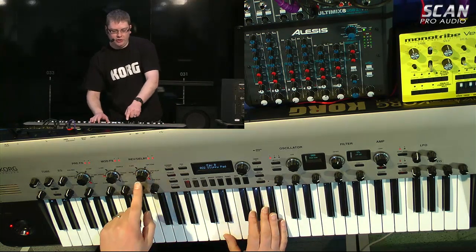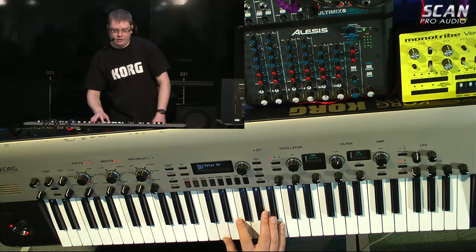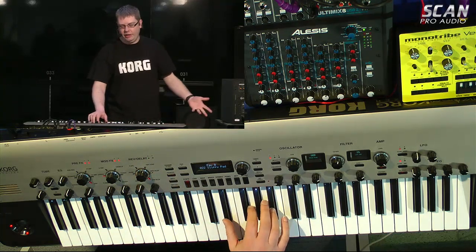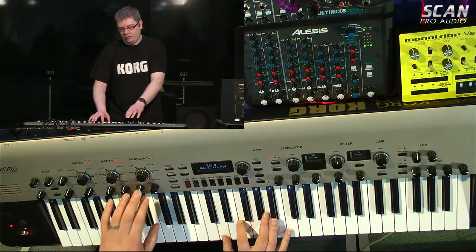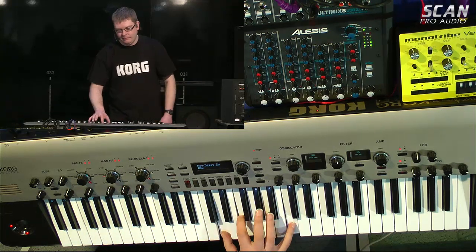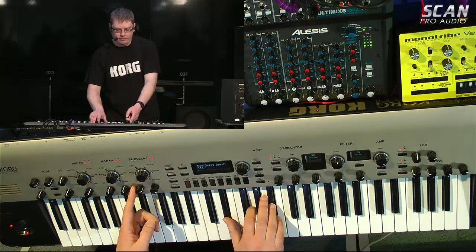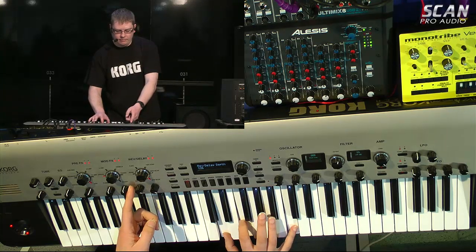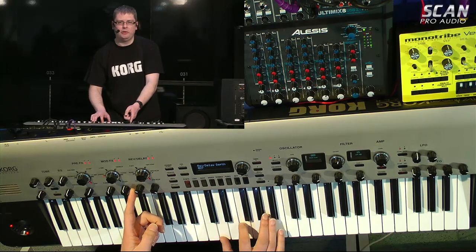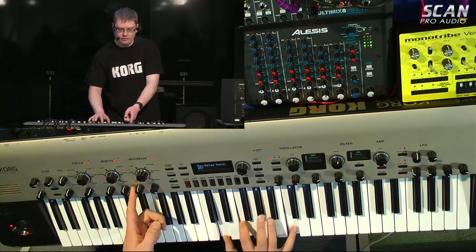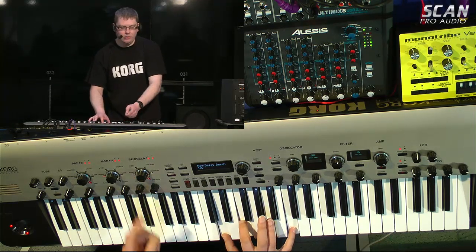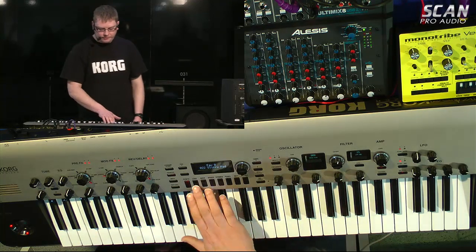And I can easily just turn on and off that effect just by pressing the knob there. So if I don't want any delay, or I haven't got any now, I want to bring it back in. And also just the depth of it. So if I want something a bit more subtle or full on, I can do that very easily.